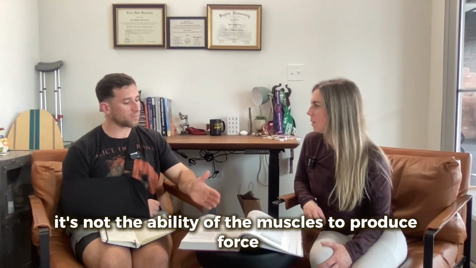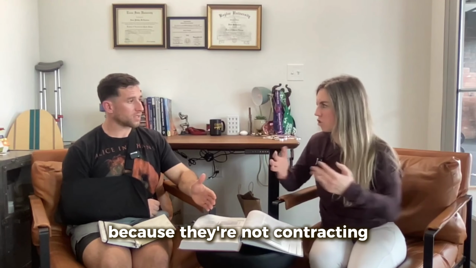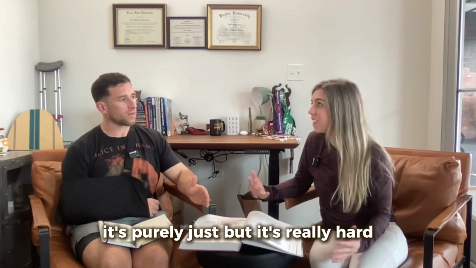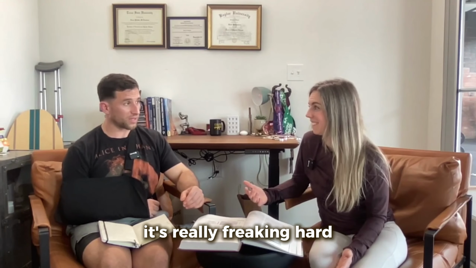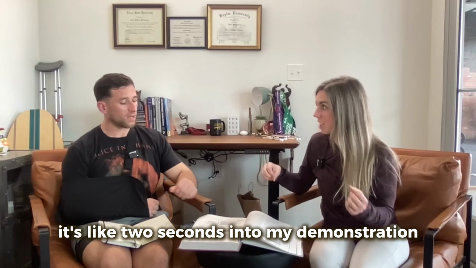It's not the ability of the muscles to produce force, because they're not contracting. They're not moving anywhere. It's purely just... But it's really hard. It's really freaking hard. I get shaky so fast, even when I demonstrate it. When I turn it on, it's like 2 seconds into my demonstration.